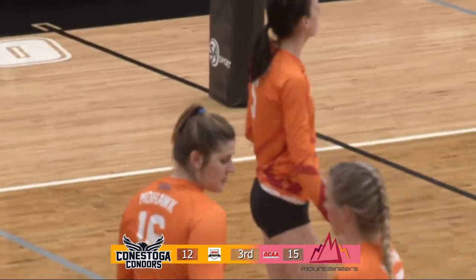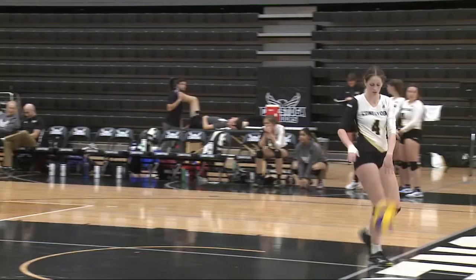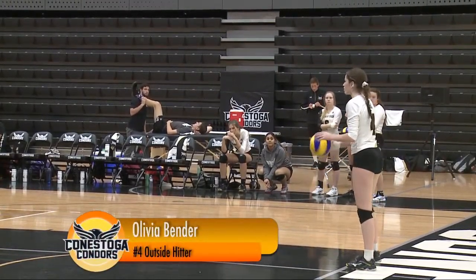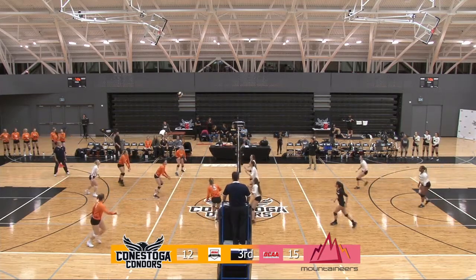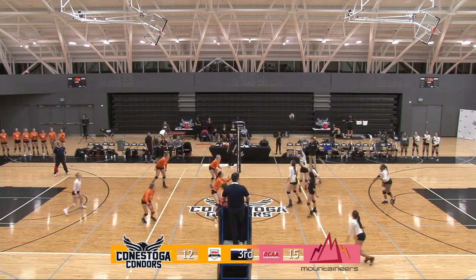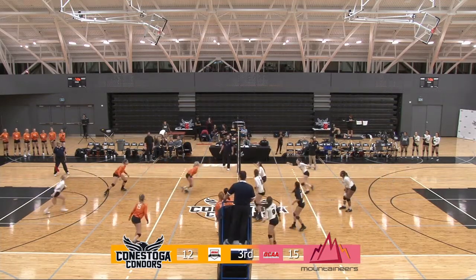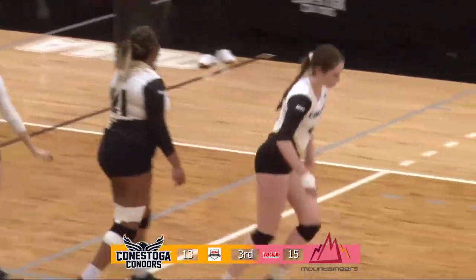They're slowly gaining back the lead, 15-12 Mohawk. Bender serving it up once again. Great dig. And very strong spike from Conestoga.